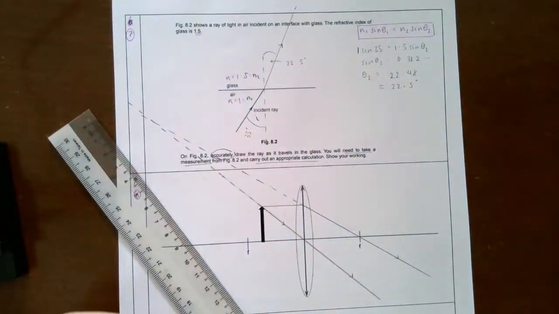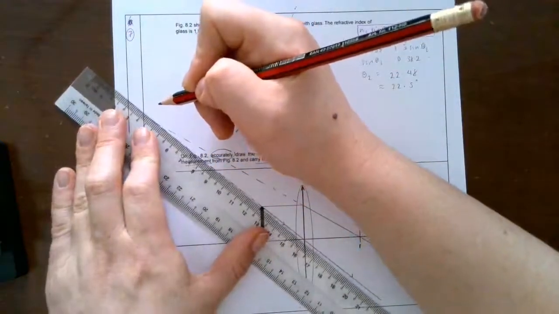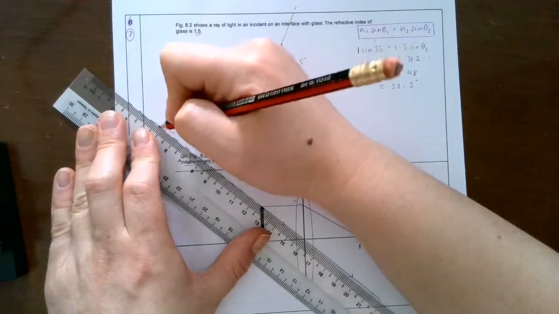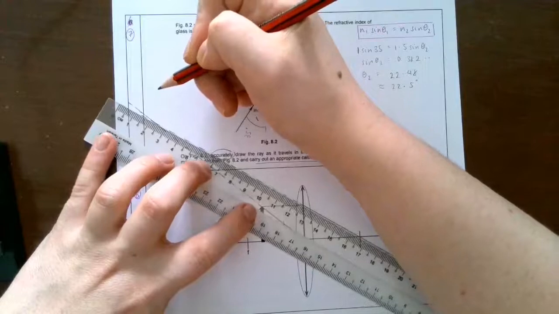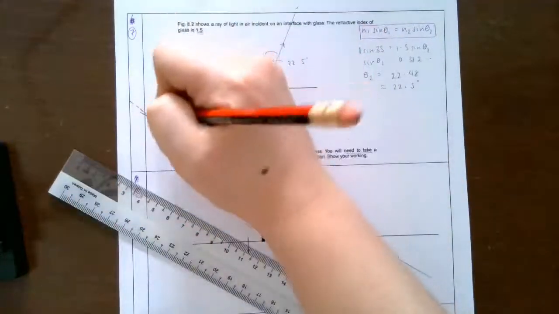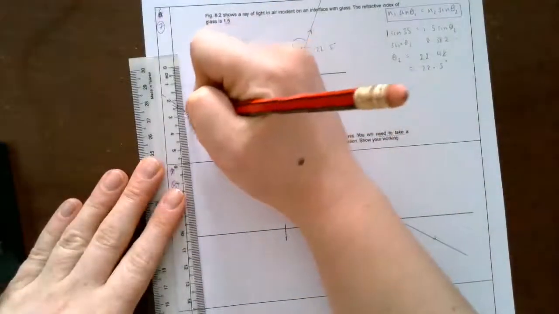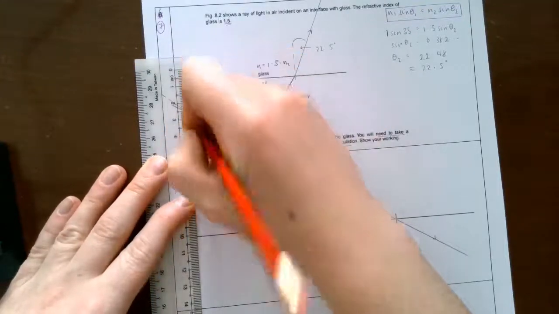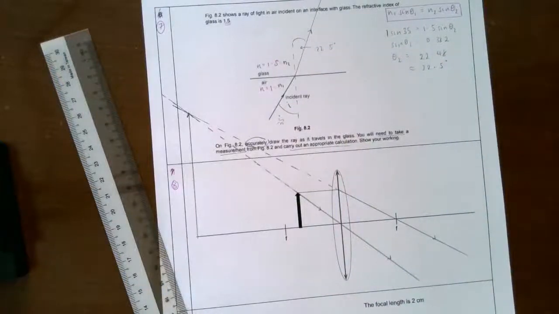Okay, so what you should see, hopefully, now in the region where I know it's about to cross, what I'm going to do is just make it a bit more solid so I can see the point that it crosses a bit better. That's okay to do. Okay, and so there is where my image will be. So now, hopefully what you can see is my image is behind the lens.